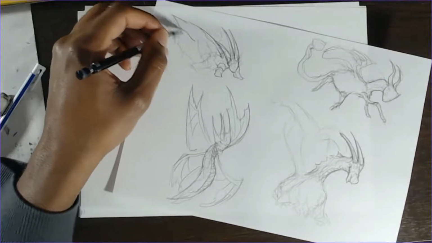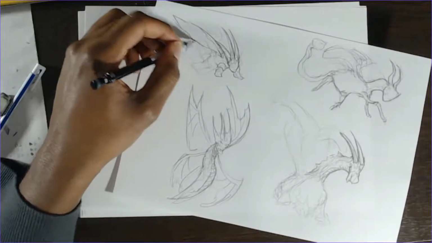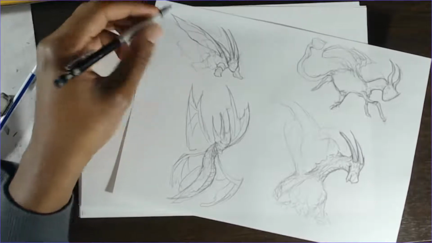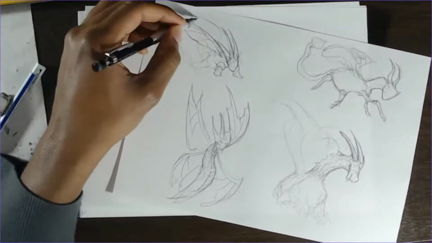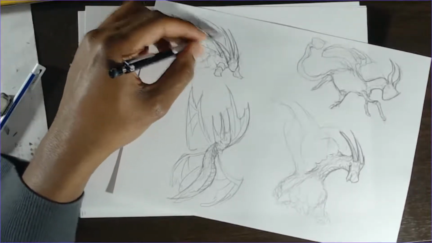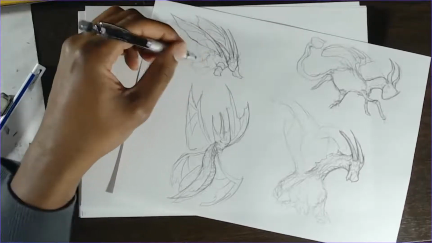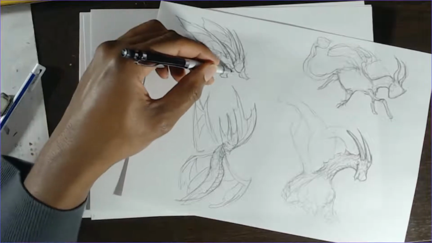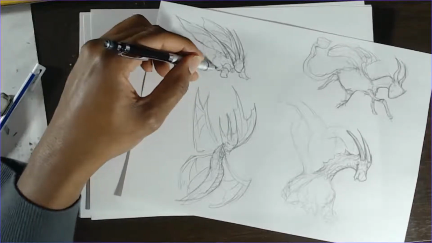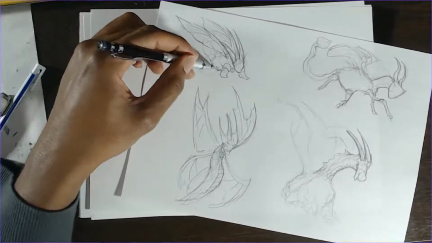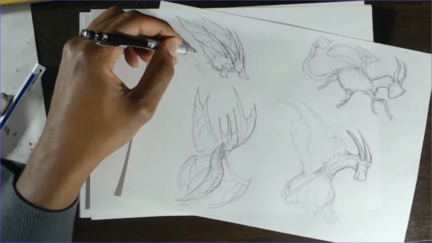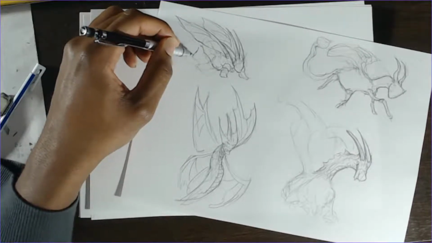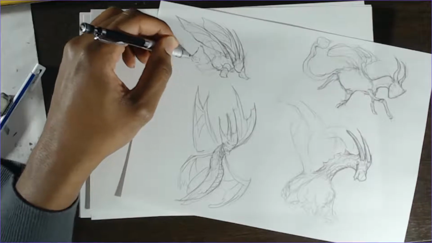I could give him a longer arm, which will make it look a little better. A longer arm right here is planted to the ground. Shoulder. Whether you're doing this in Photoshop or by hand, it follows pretty much the same theory.